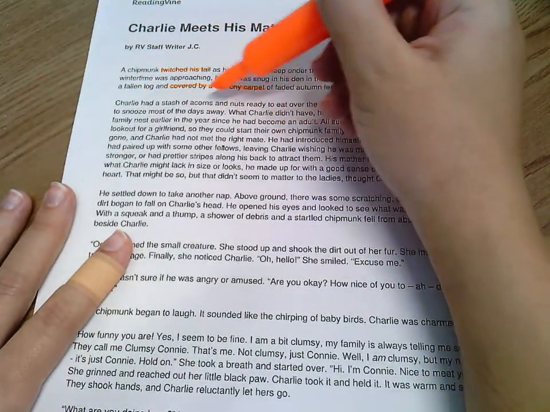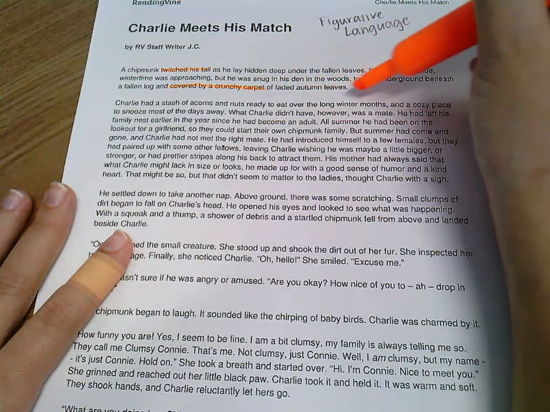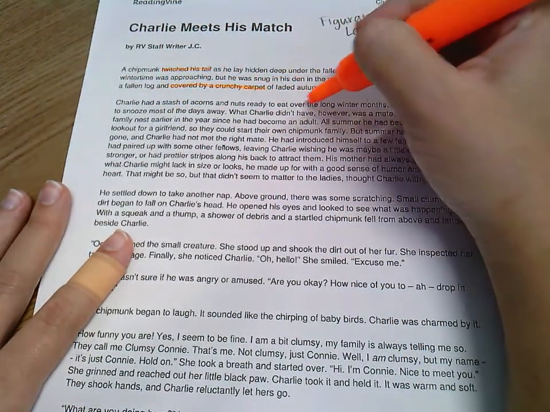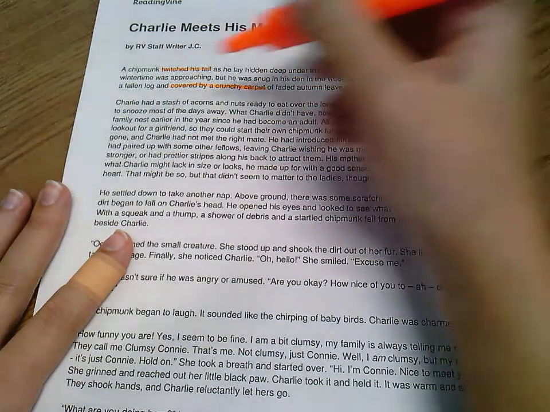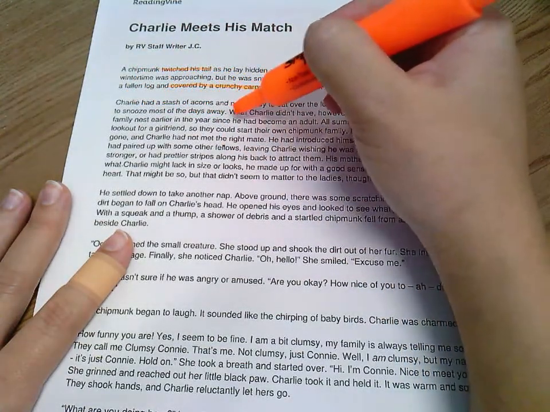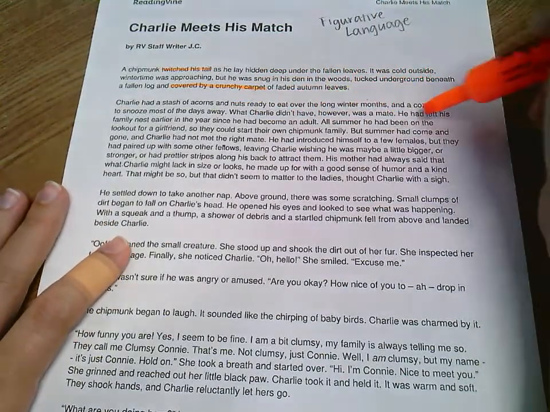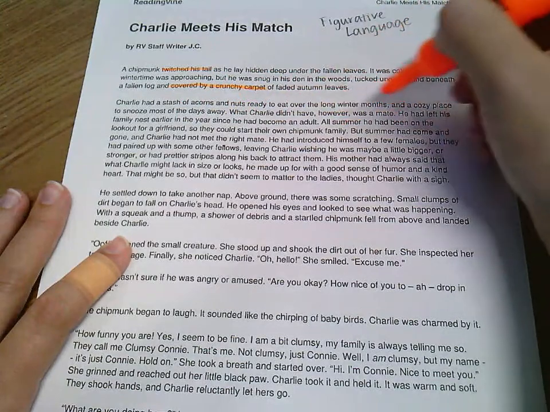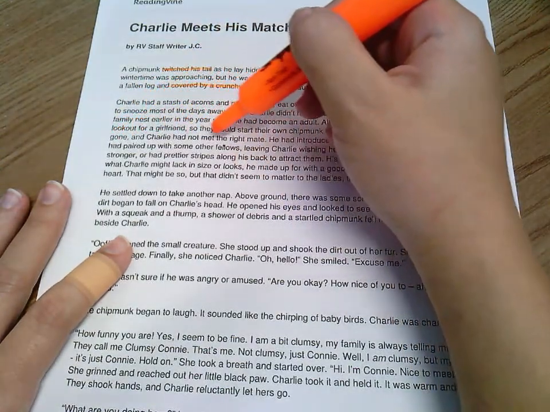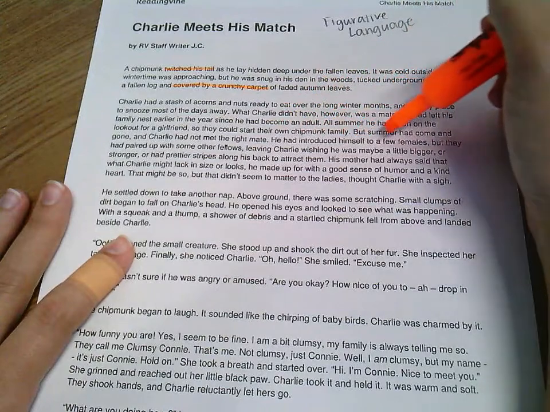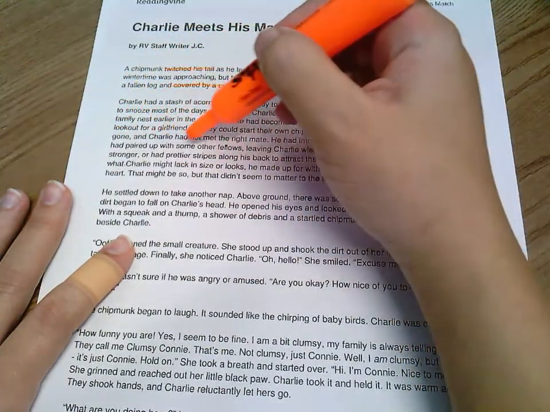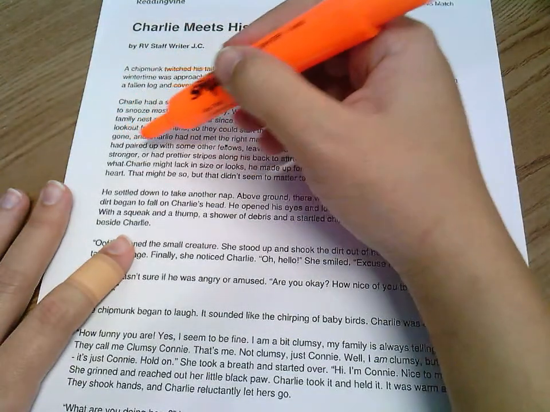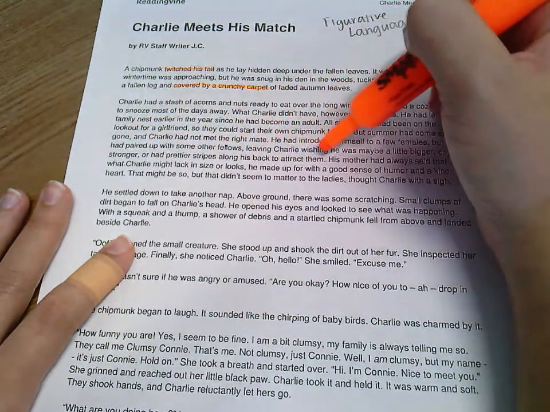Charlie had a stash of acorns and nuts ready to eat over the long winter months, and a cozy place to snooze most of the days. What Charlie didn't have, however, was a mate. He had left his family nest earlier in the year since he had become an adult. All summer he had been on the lookout for a girlfriend, so they could start their own chipmunk family. But summer had come and gone, and Charlie had not met the right mate. He had introduced himself to a few females, but they had paired up with some other fellows, leaving Charlie wishing he was maybe a little bigger, or stronger, or had prettier stripes along his back to attract them.